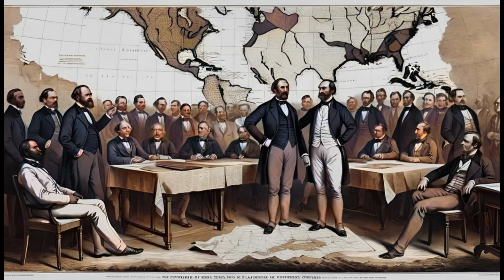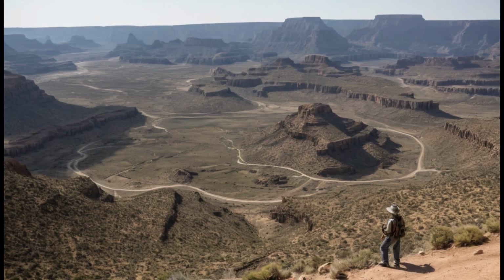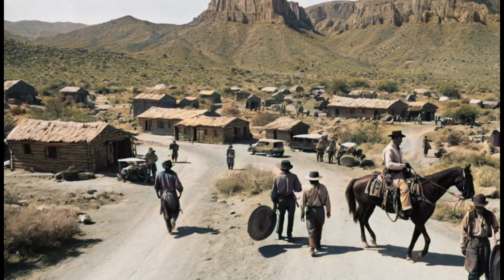It only applied to territories within the old Louisiana Purchase, leaving vast areas of the new Southwest without clear guidelines. As settlers and politicians debated the fate of these new territories, sectional tensions began to intensify. This growing divide led to the next major political compromise over slavery, the Compromise of 1850.